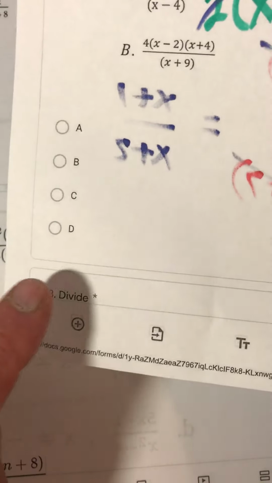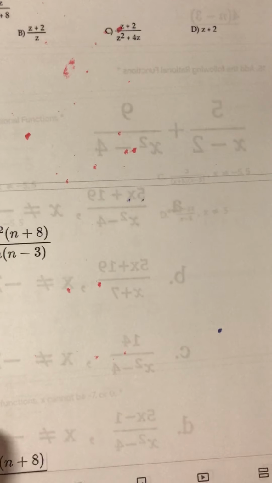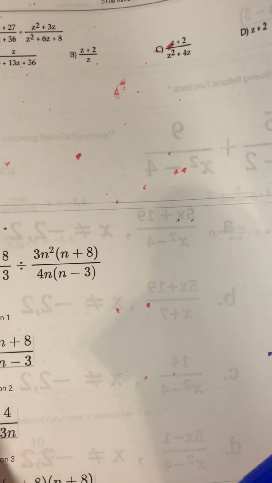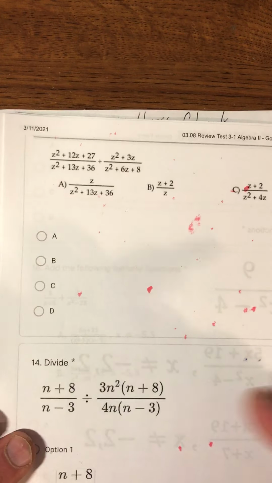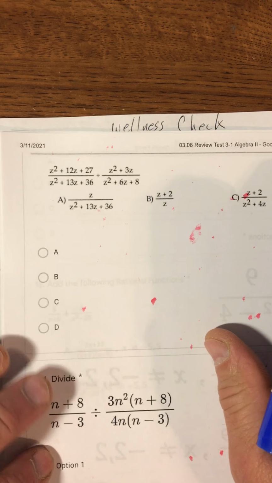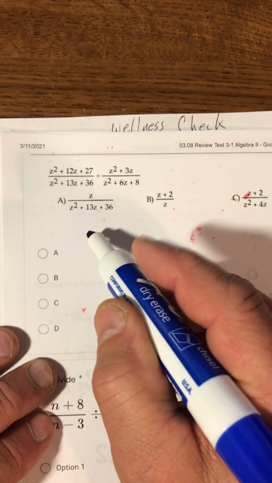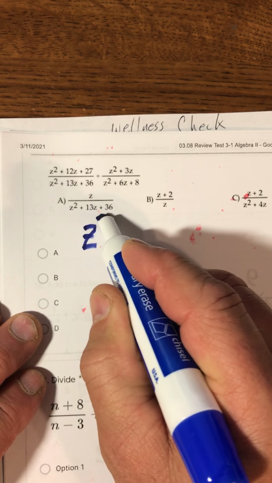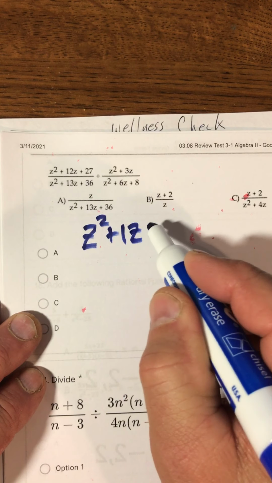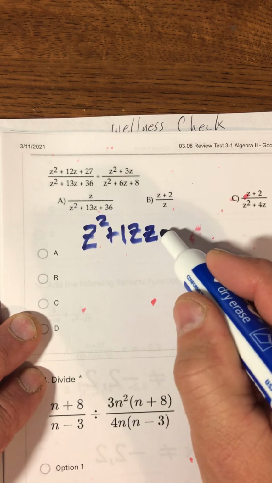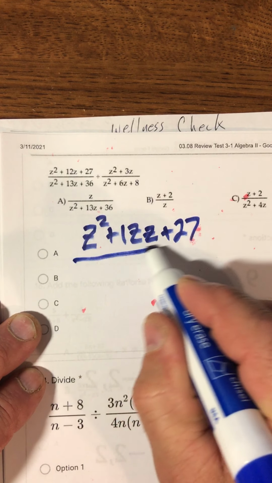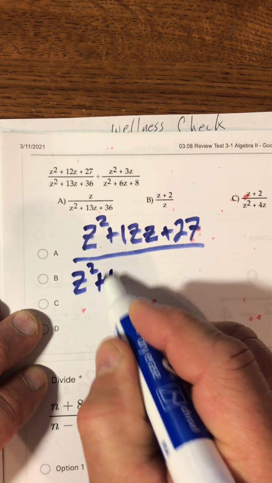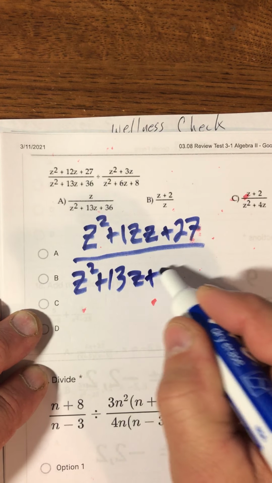All right, so number 13 says we have to divide. It's the same as 14 and the same as 12. When you see a division problem, you want to keep the first fraction the same. So z squared plus 12z plus 27 over z squared plus 13z plus 36.